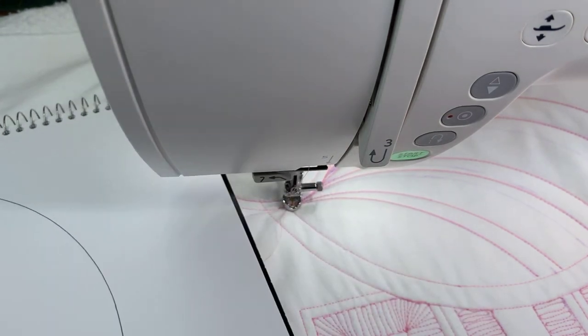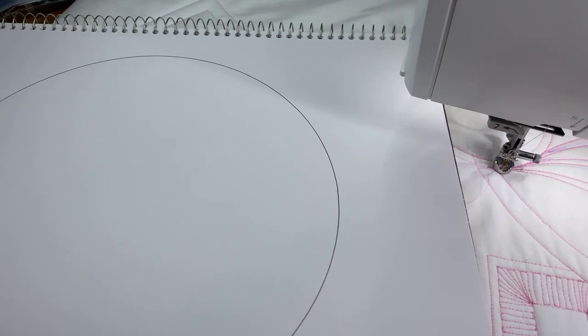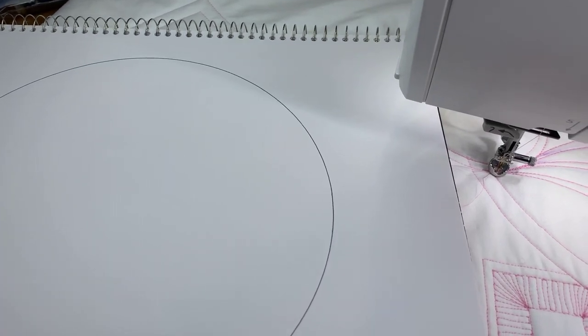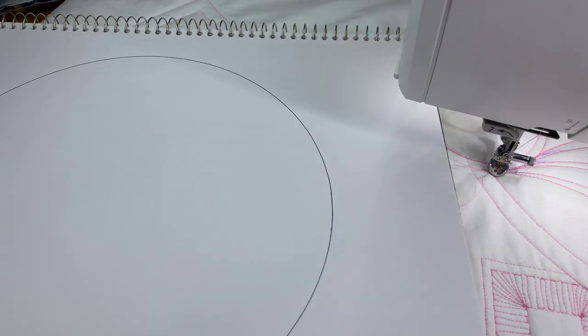Let's see if we can adjust that camera one more time. There you go. All right. And we have a pencil right here somewhere. Here we go.